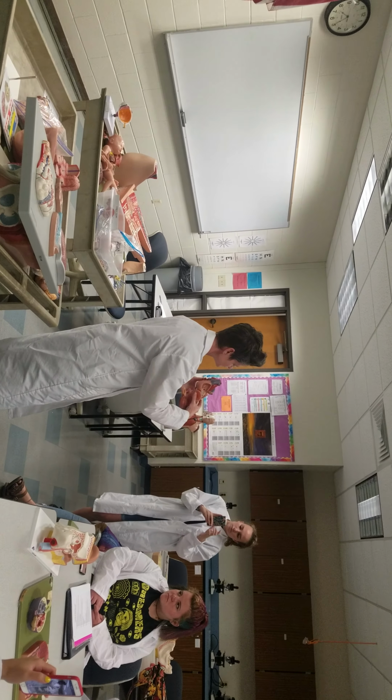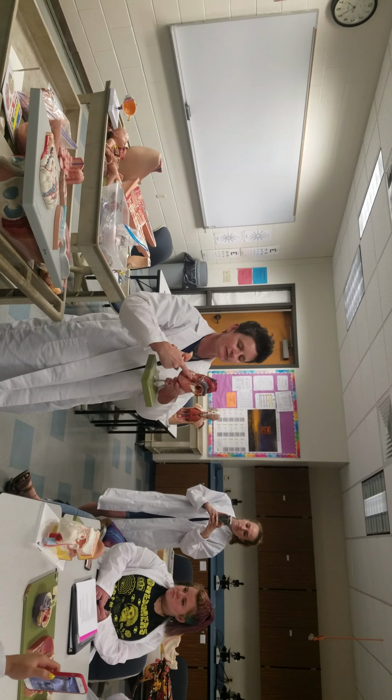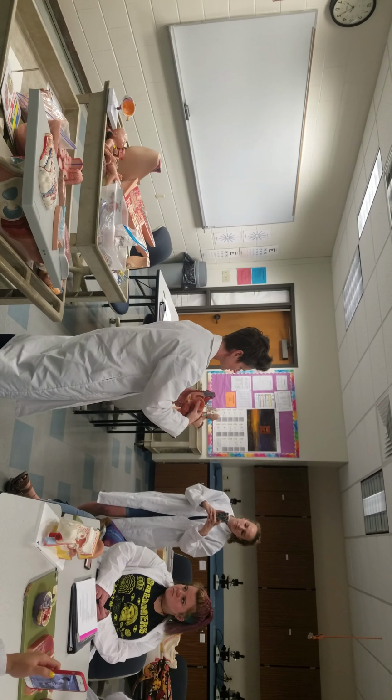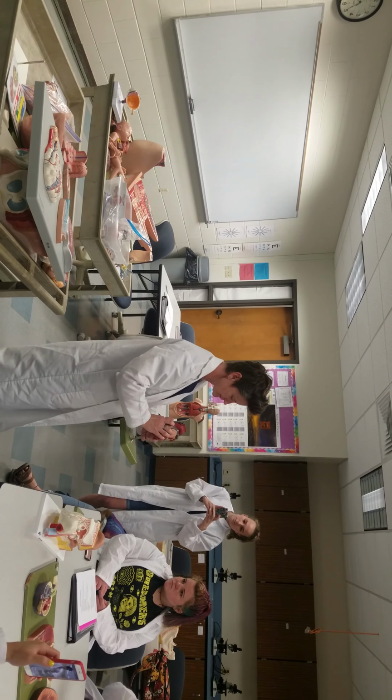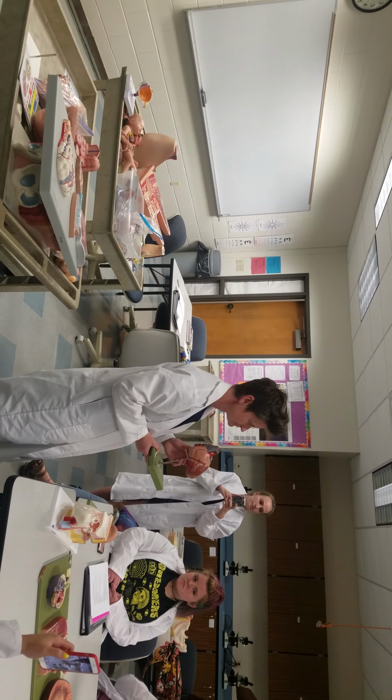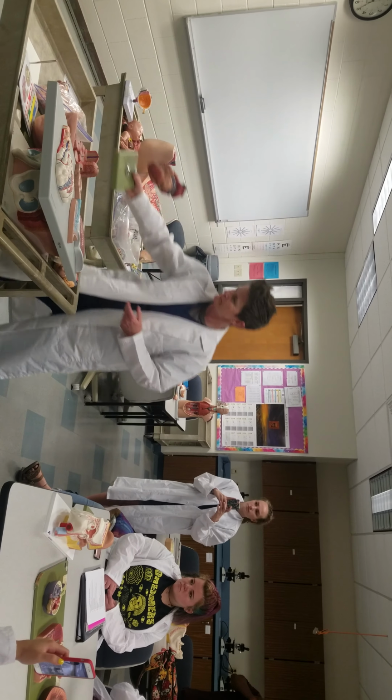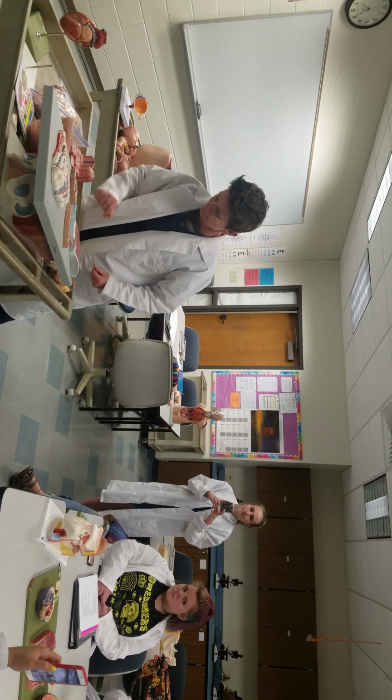Oh, and the interventricular septum, right? The area of the myocardium between the two ventricles. I think that's about it for that one. Anybody have a question on that one? Then we will go to the lungs.